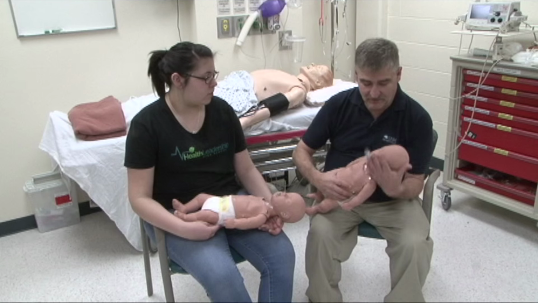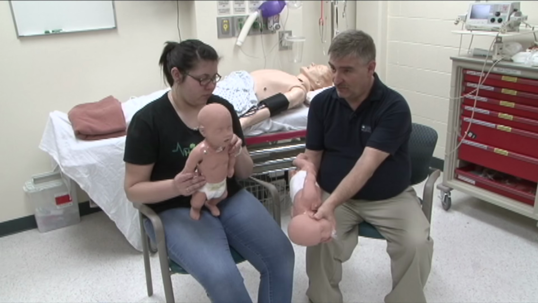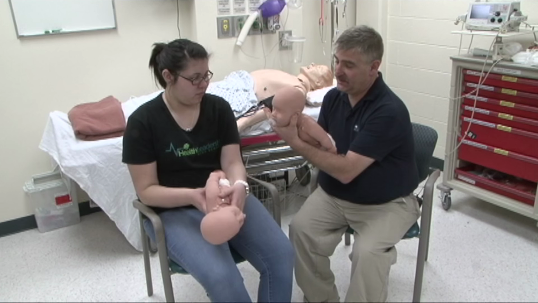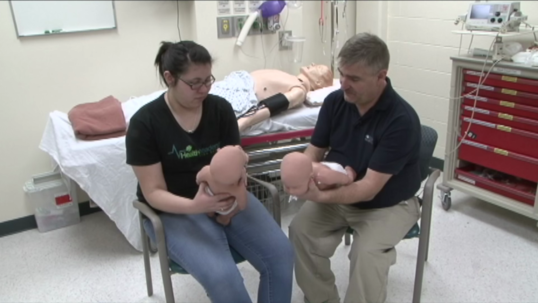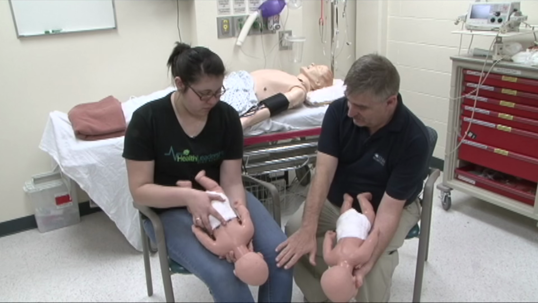So you're going to turn them over and make sure that you have control of the head. Place the chest on your forearm, and then you're going to place the baby in your index finger and your thumb. Very good. Chest on the forearm and forearm on your thigh. Gravity is going to work with you. So go ahead and place it down.